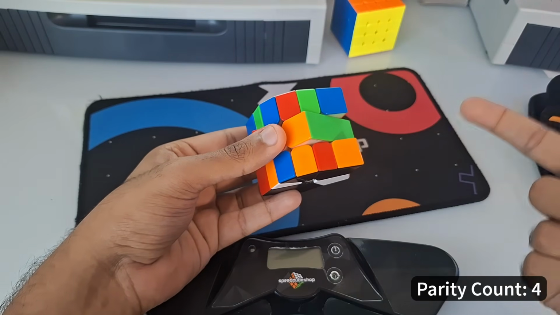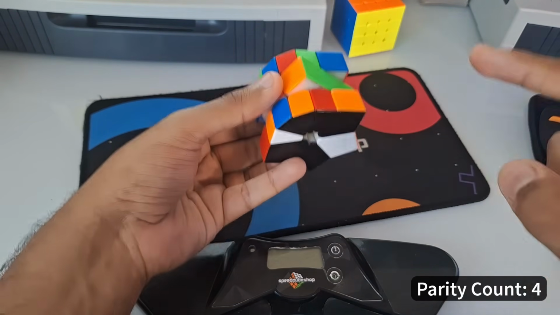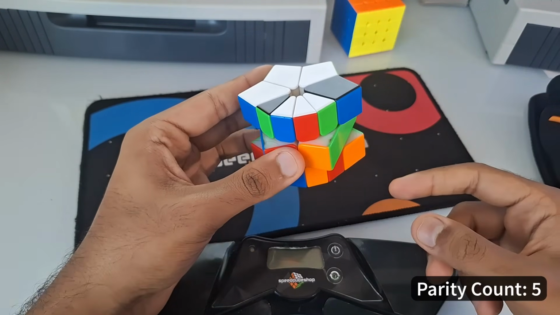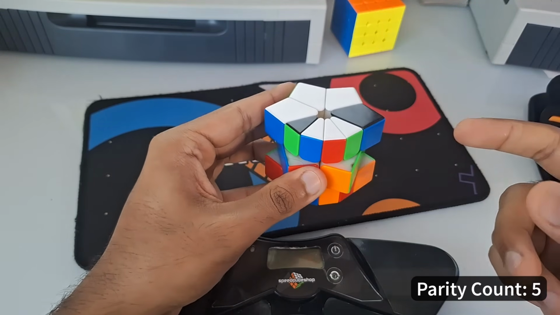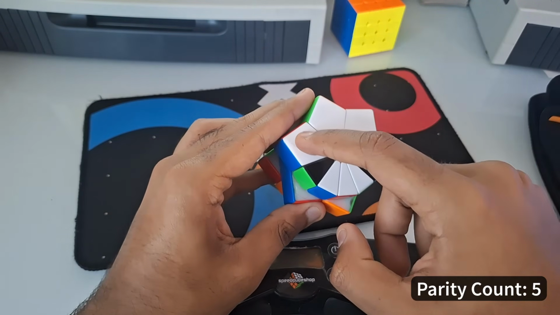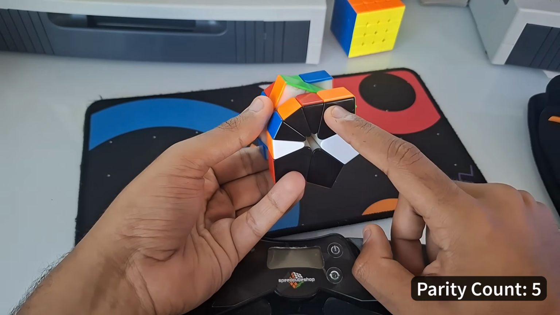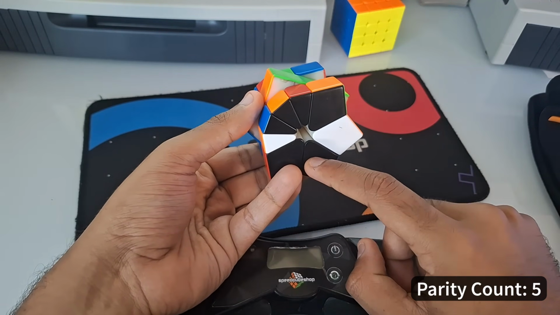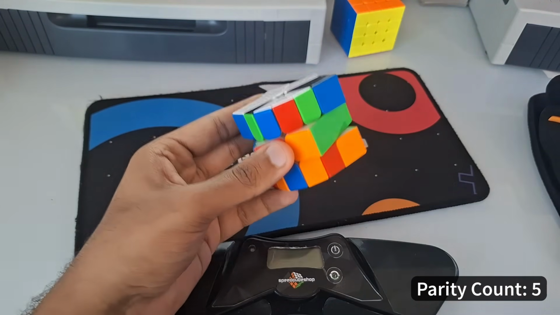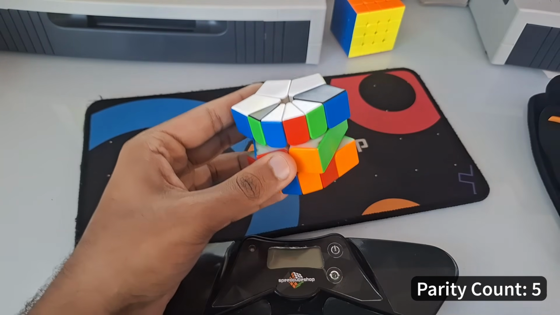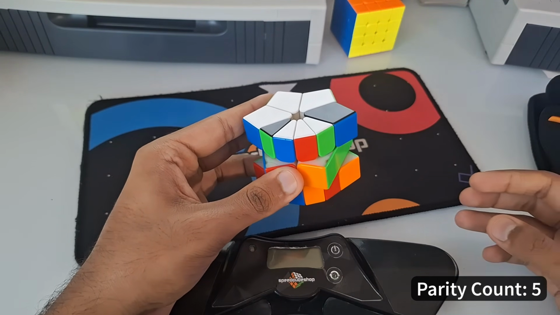If the number is odd, you have a parity. So in this case, we have a parity. Do the same for corners. So this one is white, skip this one. This one is white, skip this one. This one is black, skip this one. This one is black, skip this one. So we have 2 black corners, which means we don't have a parity.